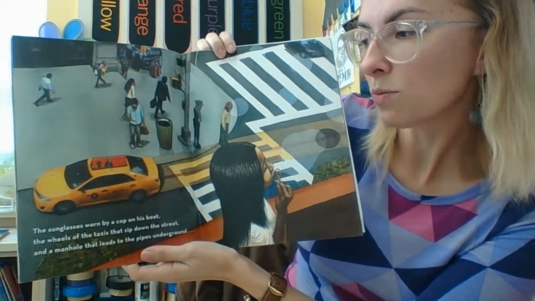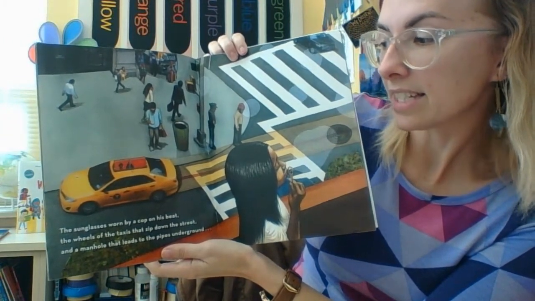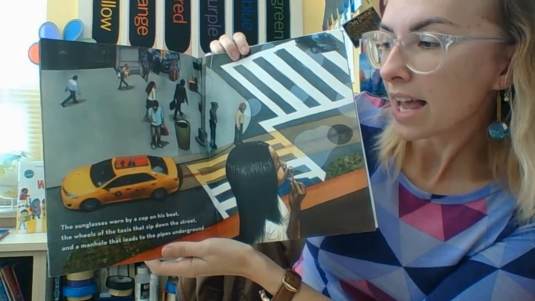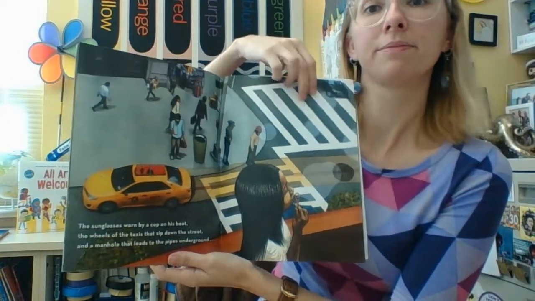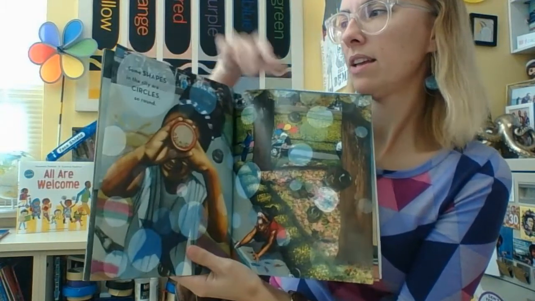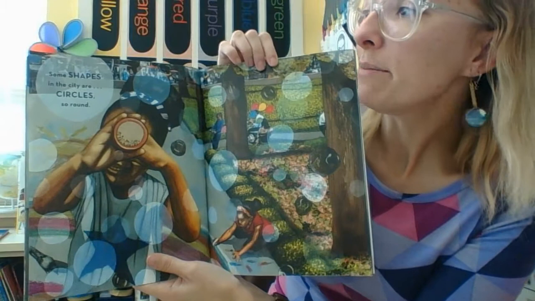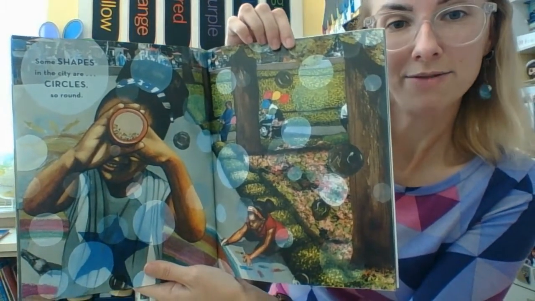The sunglasses worn by a cop on his beat, the wheels of the taxis that zip down the streets, and a manhole that leads to the pipes underground. Some shapes in the city are circles, so round.